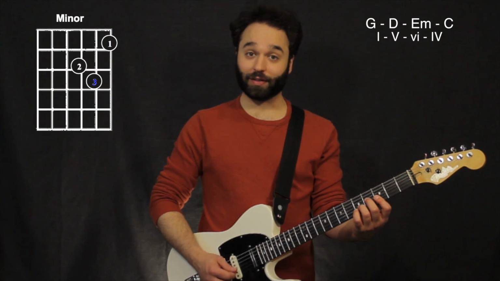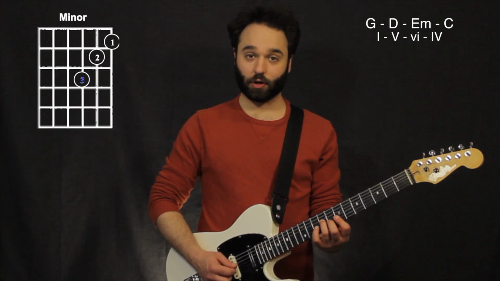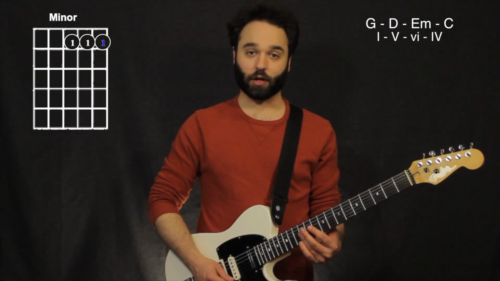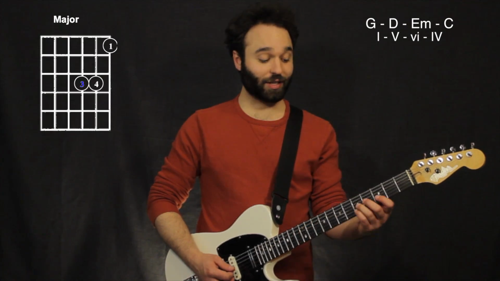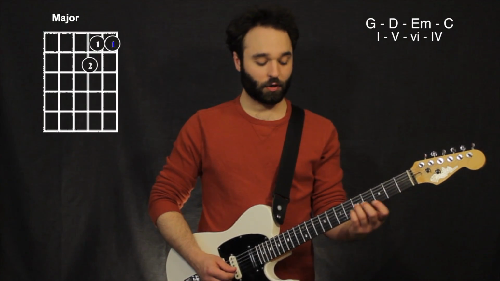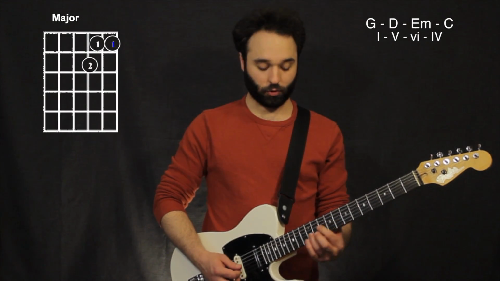E minor, root note on the second string. Root note on the third string. Root note on the first string. Then also C, root note on the third string. Root note on the first string. Root note on the second string.